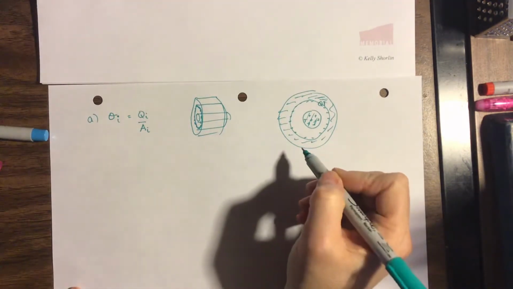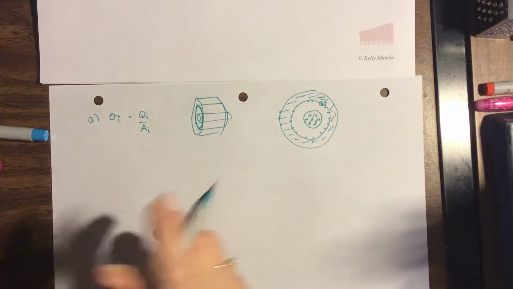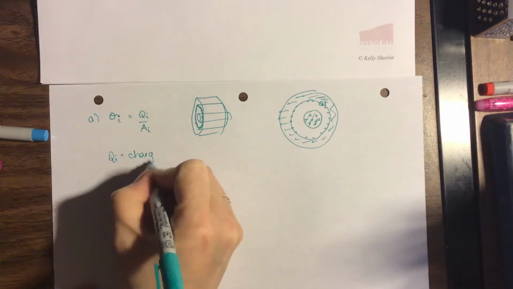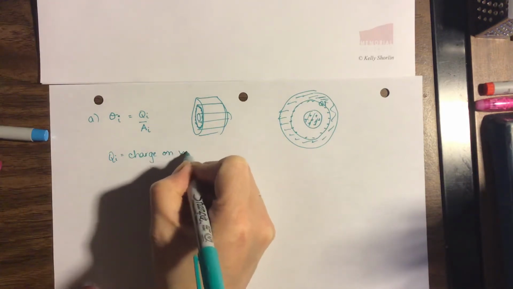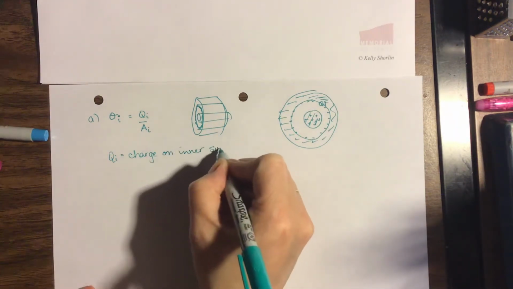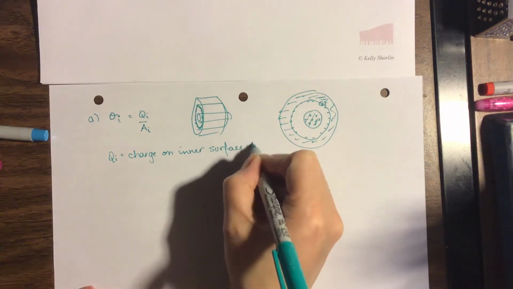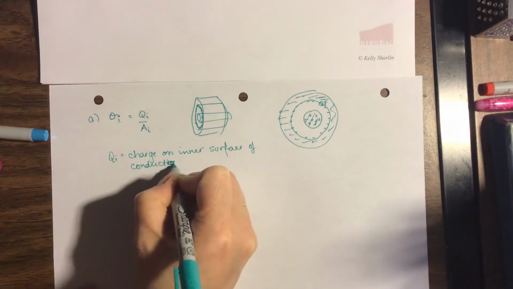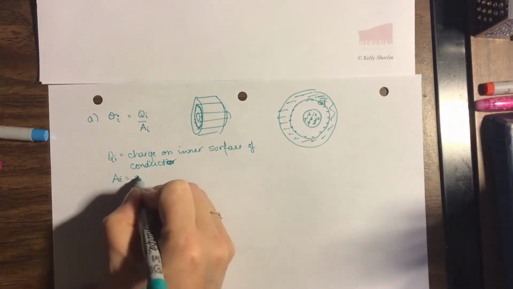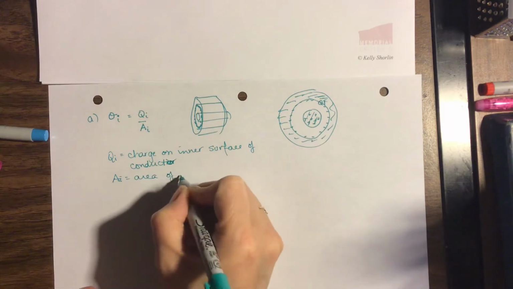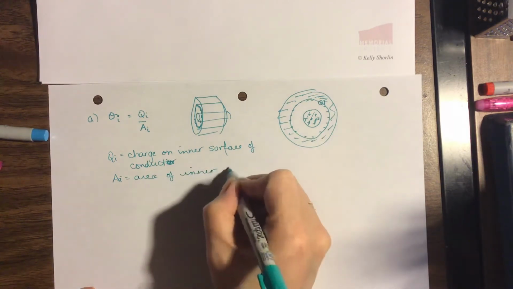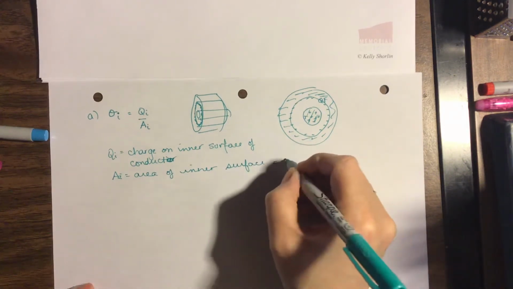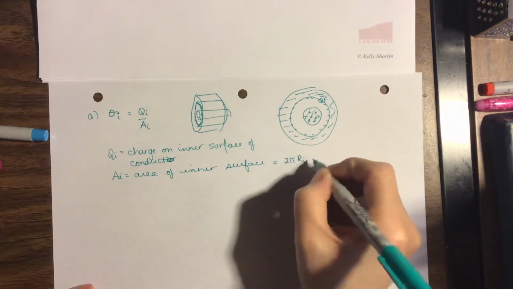If we want to apply Gauss's law, let's draw a Gaussian surface. Qi equals charge on inner surface of conductor. We're going to find this value of Qi using Gauss's law, and Ai equals area of inner surface. That's easy. Area is the area of the inner surface of that cylinder, 2 pi radius times the length.